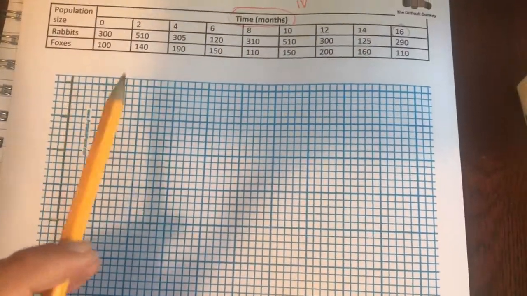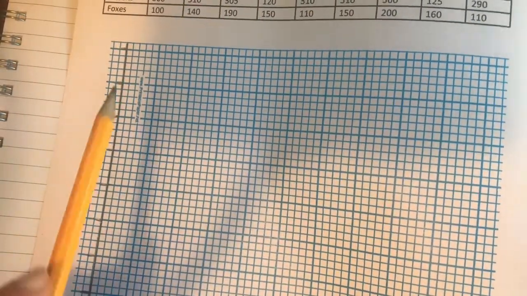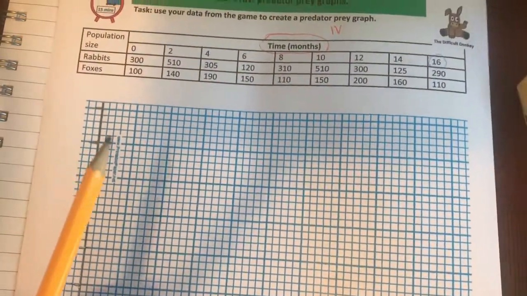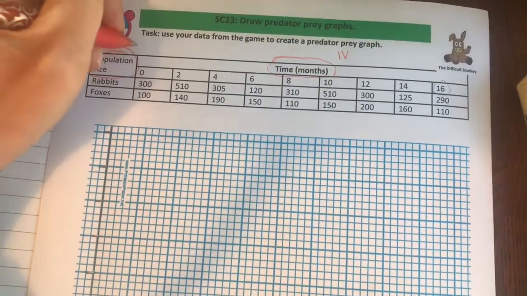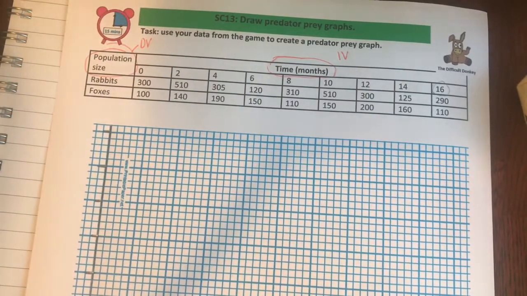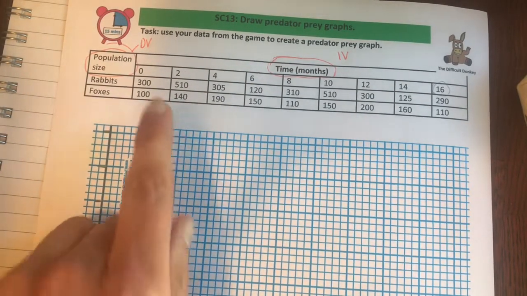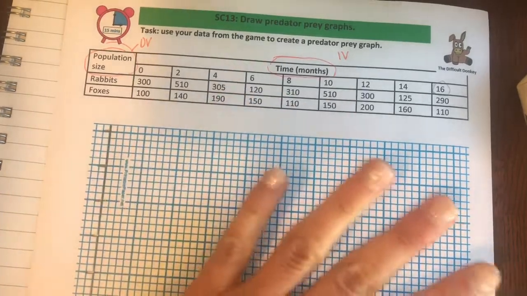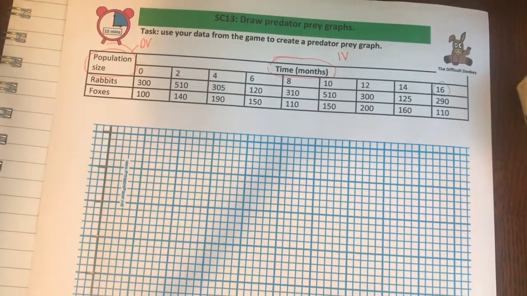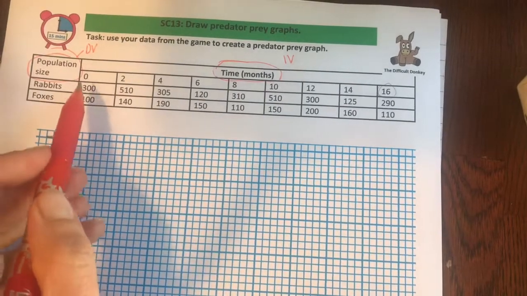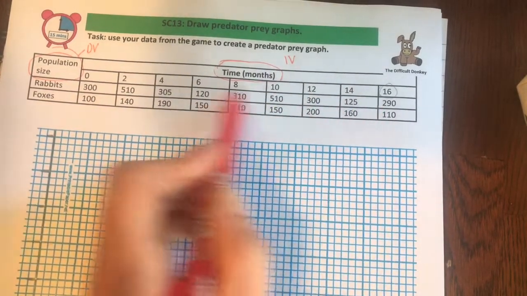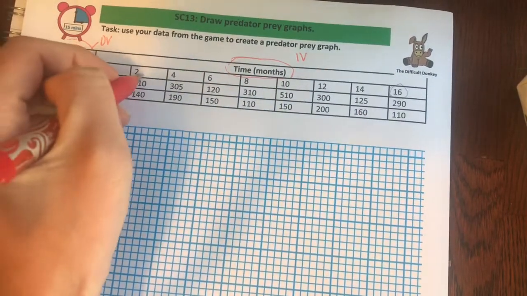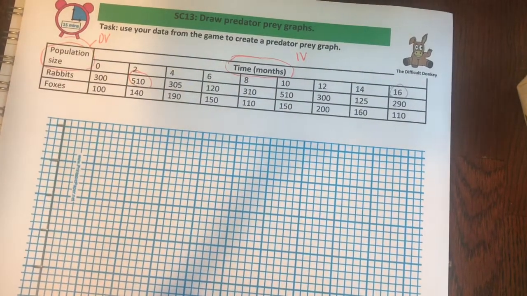Right, now this here is for the dependent variable, and the dependent variable is the population size. Now, we've got 2 sets of results, but don't worry about that for now. Just worry about what is your highest number that you have to plot at any point. So if I look along here and here, my highest number that it gets to is 510.